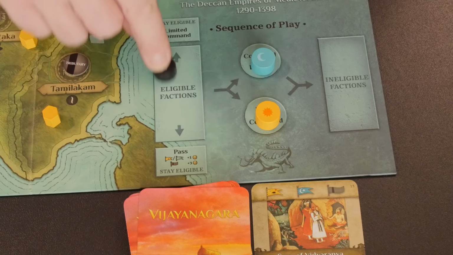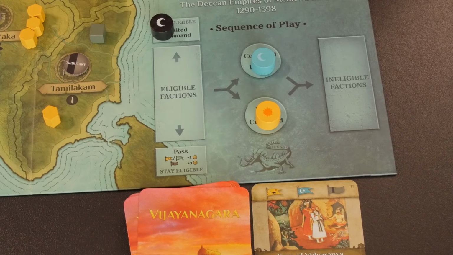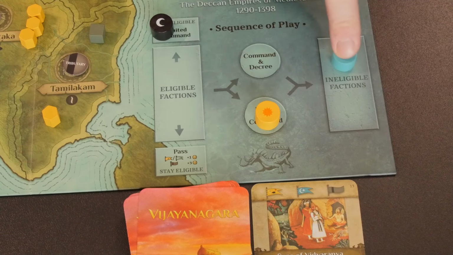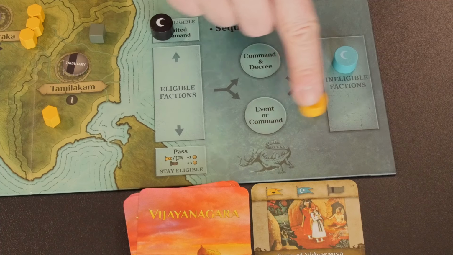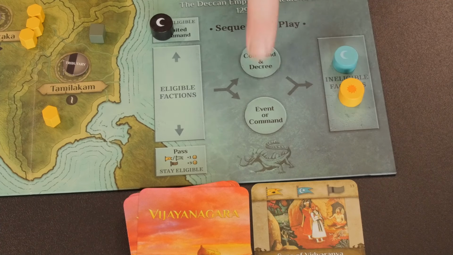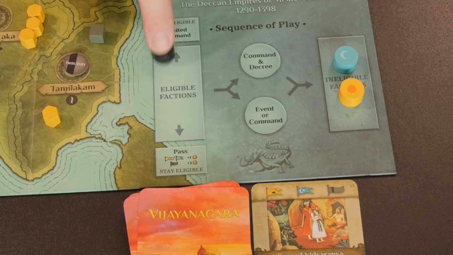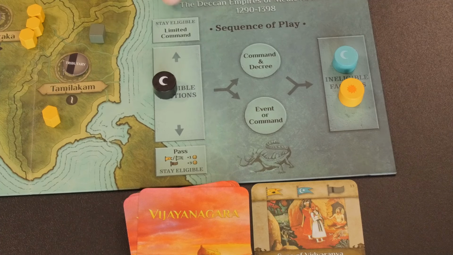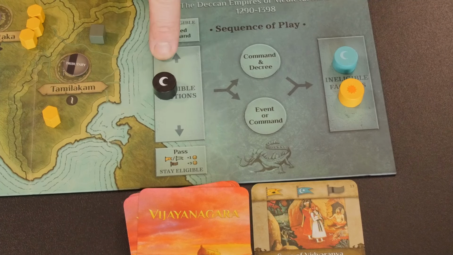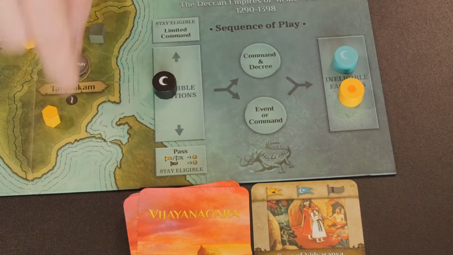Once all eligible factions have taken their turn, then you adjust eligibility. Any of the faction markers in the two circles get moved to ineligible, meaning they will not be able to act on the next card, unless, of course, that event said to stay eligible. Shift any of the stay eligible factions to the eligible factions box, and proceed with the next card.